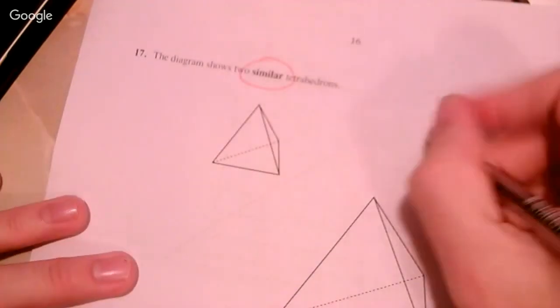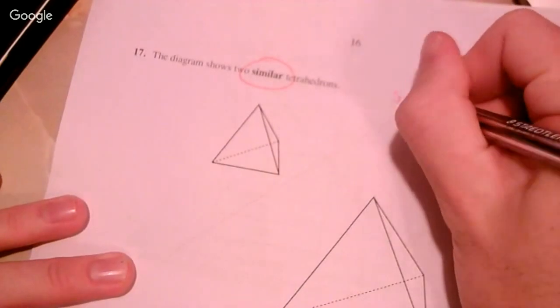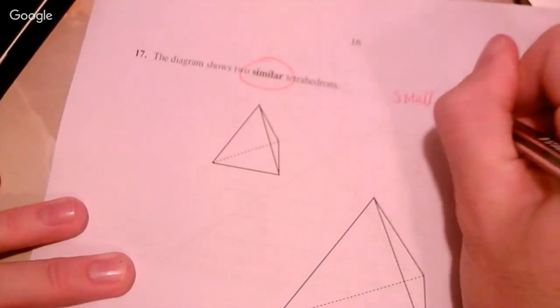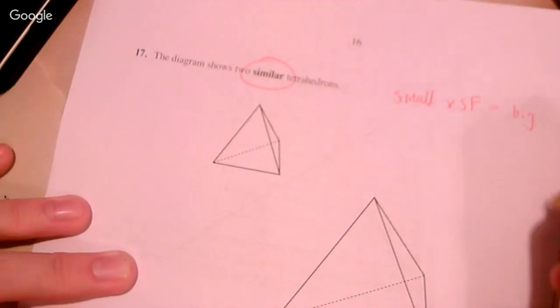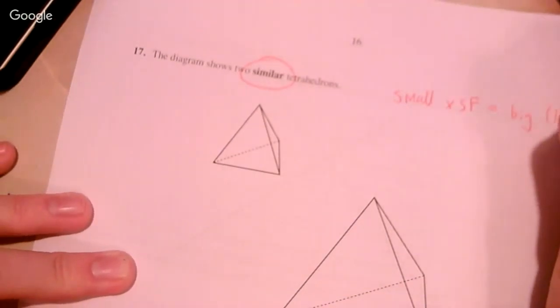So we've already said question 16 is off the spec. We don't do that one anymore. Okay, question 17. So again, quite easy marks. Now the key word that I'm looking for here is similar. As soon as you see that word, you need to write down small times scale factor is equal to big. Now that only works for straight lines.